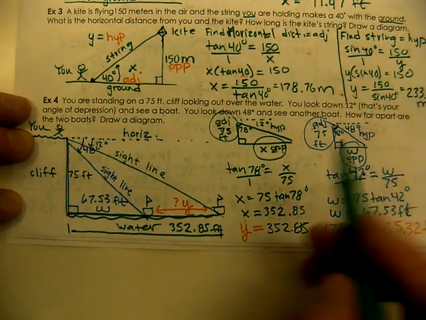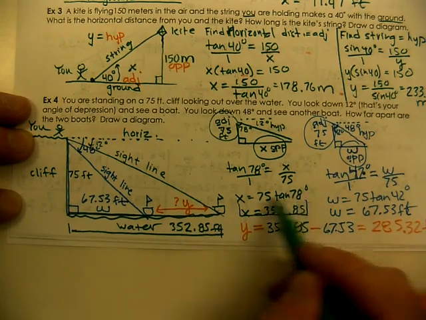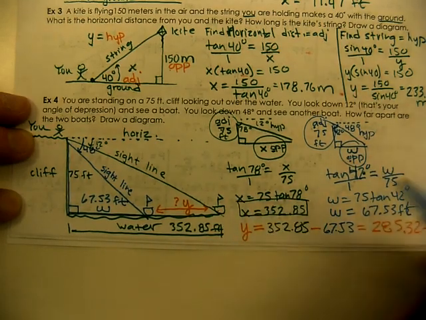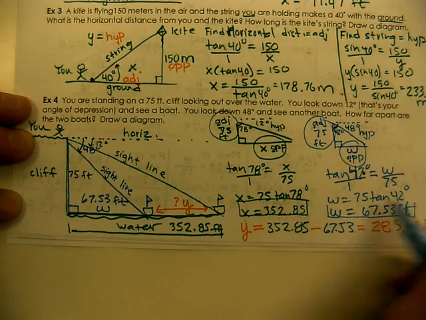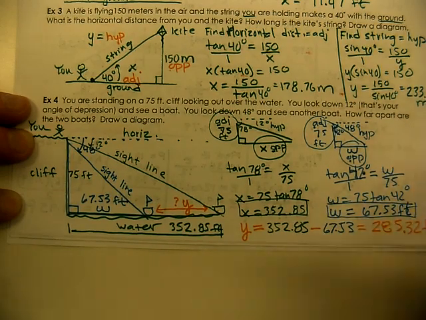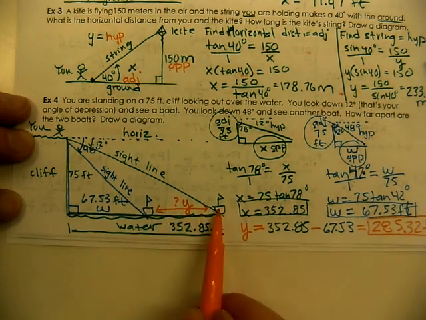So we really have three different answers. We have the answer that came from the large triangle, the answer that came from the smaller triangle, and then we subtracted those two and got our final answer, which is that horizontal distance between the two boats.